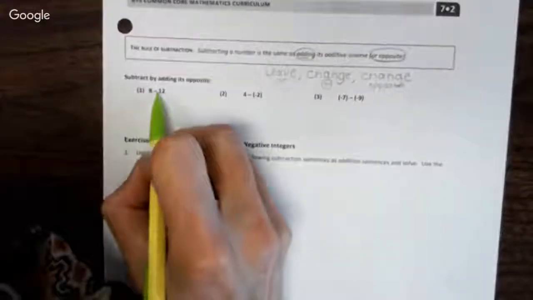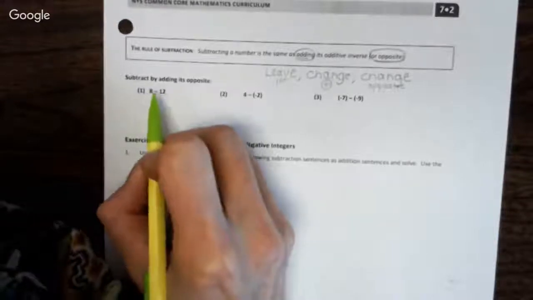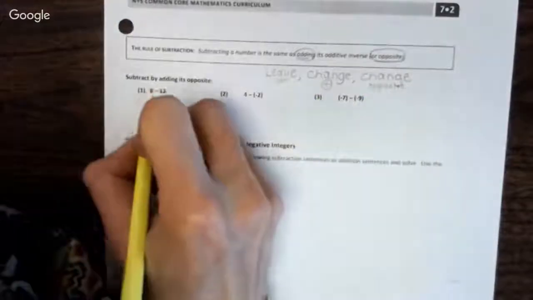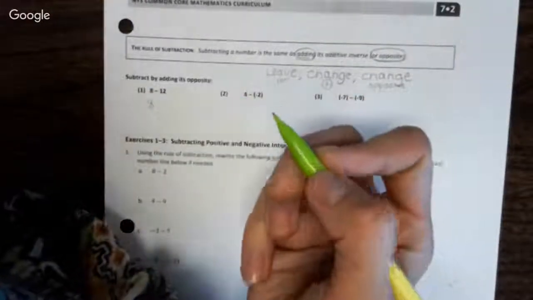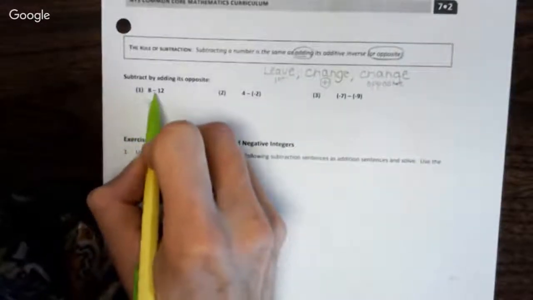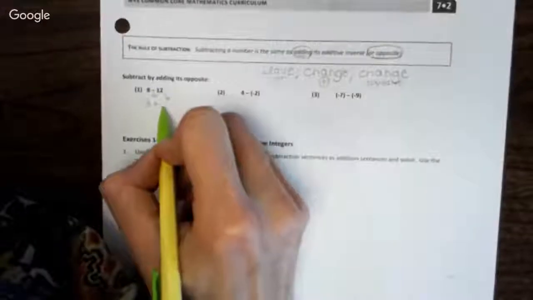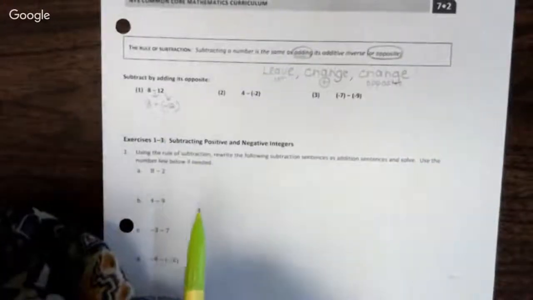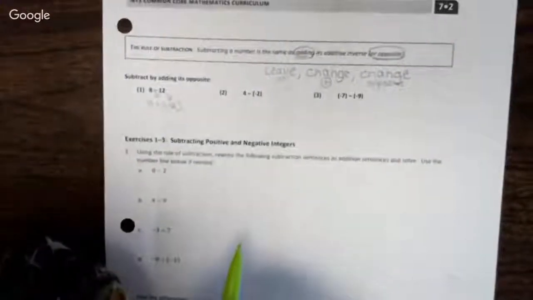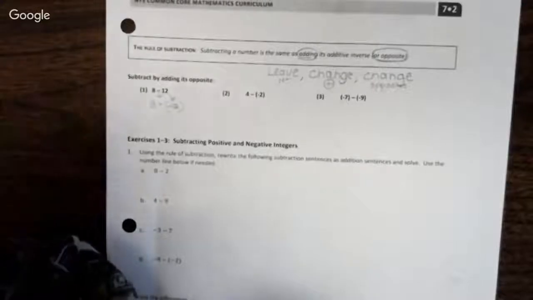So 8 minus 12, we're subtracting. So we're going to follow this leave, change, change idea. And yes, you do have to show work. So we're going to leave 8, change subtraction to adding, change 12 to negative 12. Now, notice that we are now adding, which is what we've been doing for the last couple of days. So think back to your adding rules that I taught you.